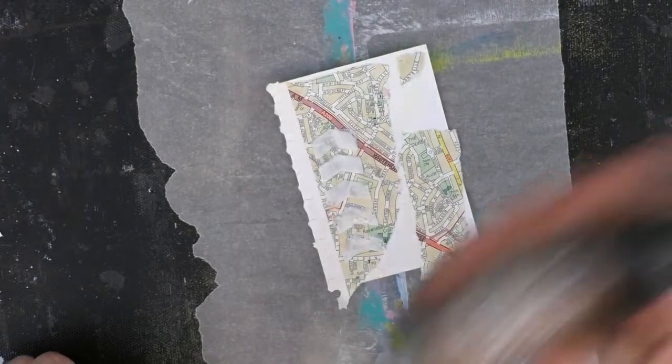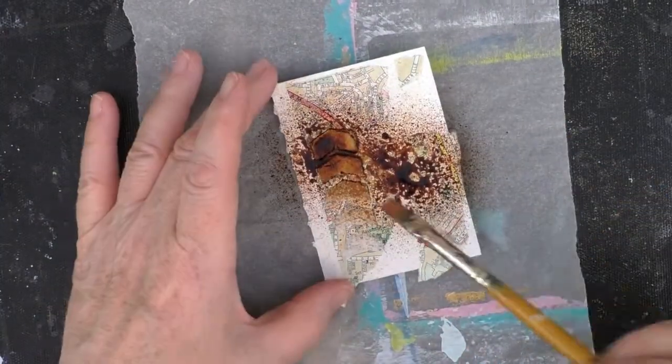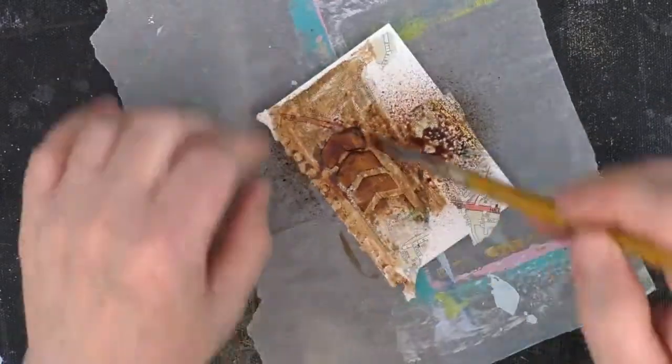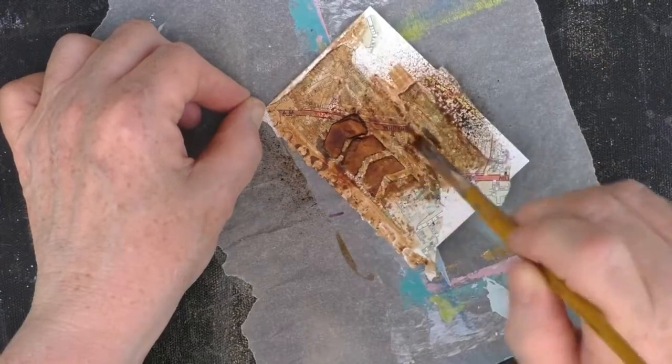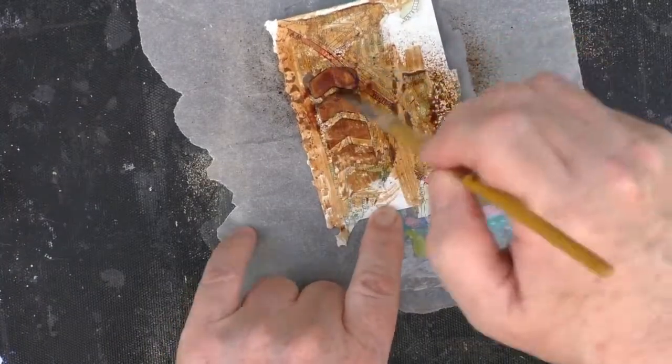So I'm just taking these 2 distress sprays, but what I want to do is to take a paintbrush and actually just push it in a bit. It's really the colour that I'm after, and I like the way that it kind of grips the texture paste and the edges of the paper.